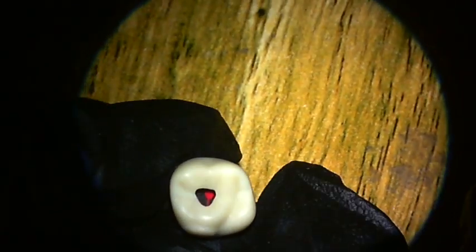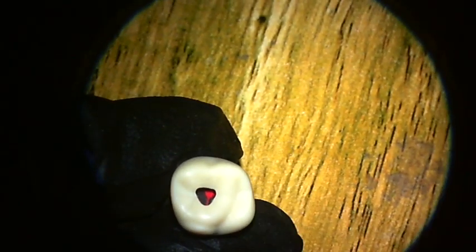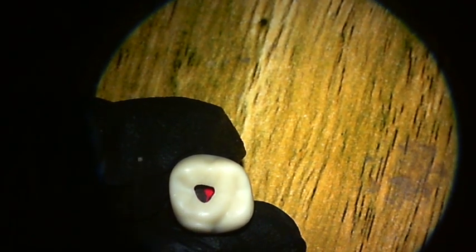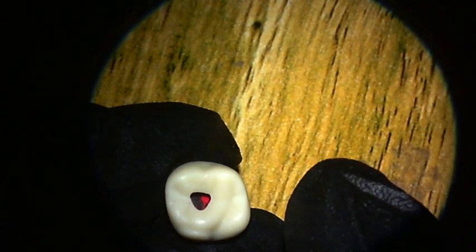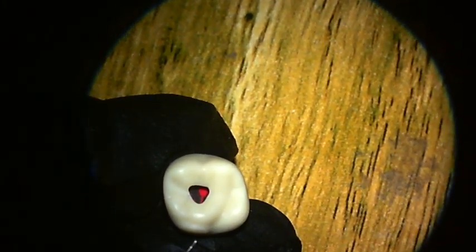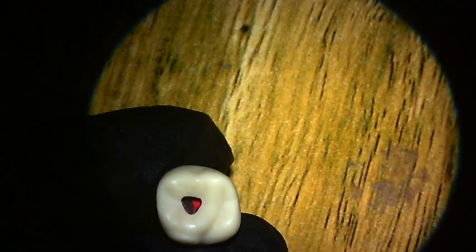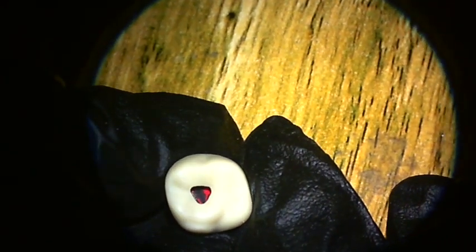Now, there is no particular measure for the size of the access cavity preparation, but as a rule of thumb, when you're looking at your access cavity from occlusal view, you shouldn't be seeing any wall, any internal wall. These shouldn't be seen from occlusal, and you also must not see all the orifices at the same time. Right.